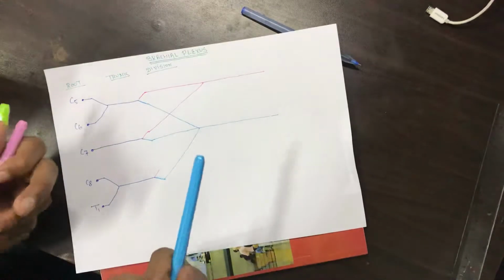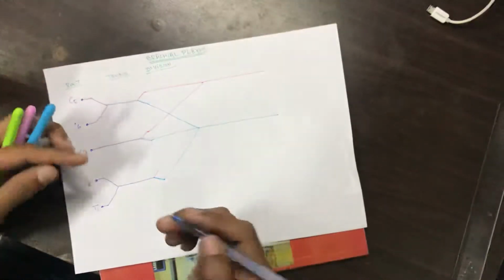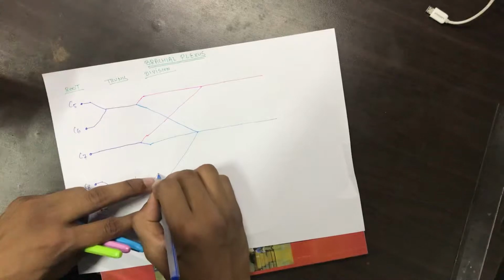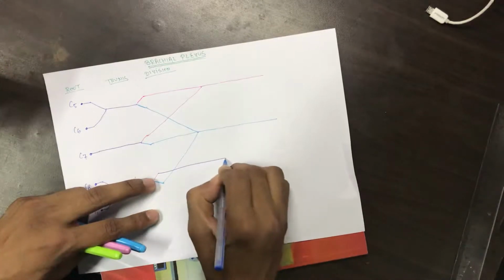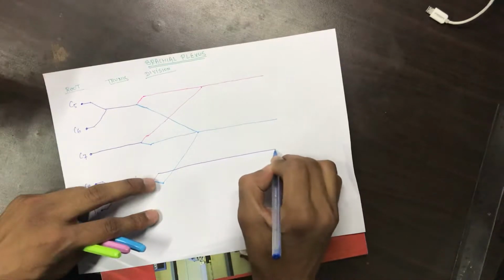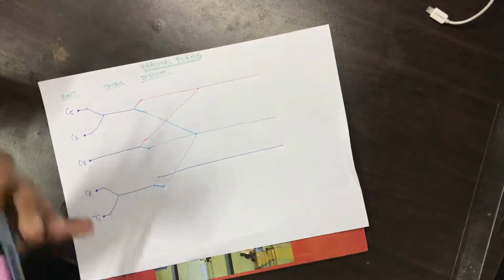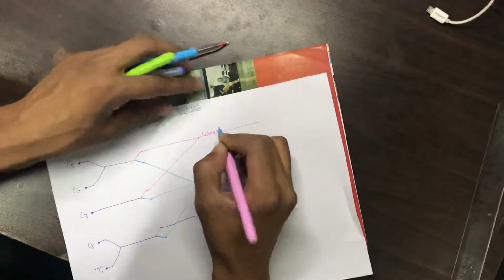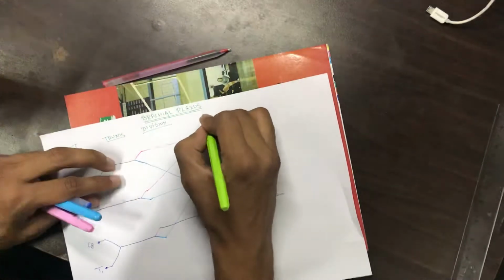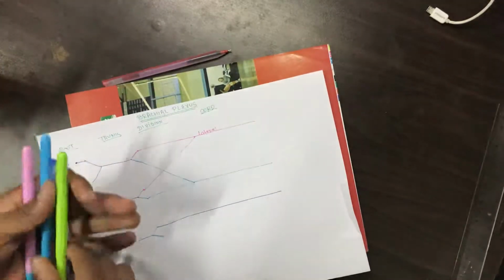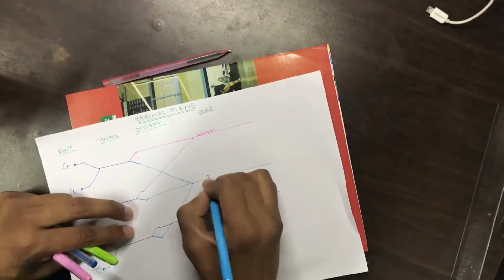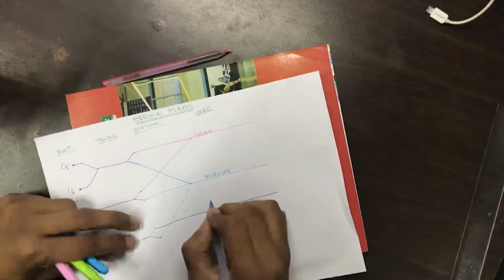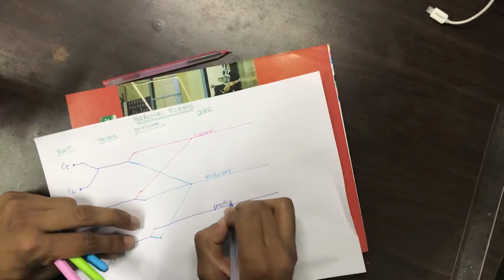Then, let's change the color. The anterior division of lower trunk forms medial cord. Okay, so let's name these: lateral, this one is posterior, and this one is our medial cord.